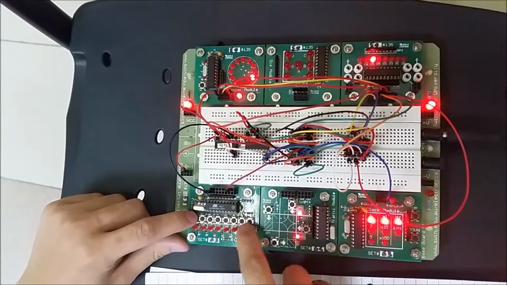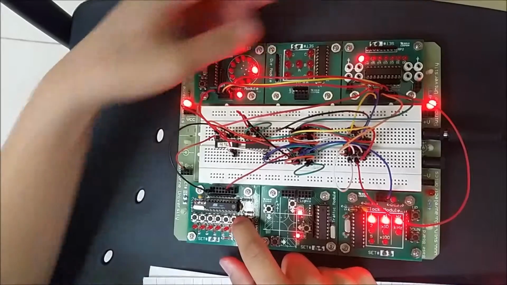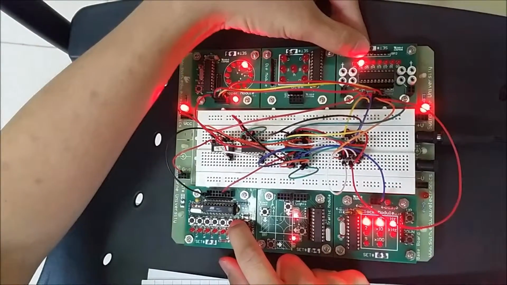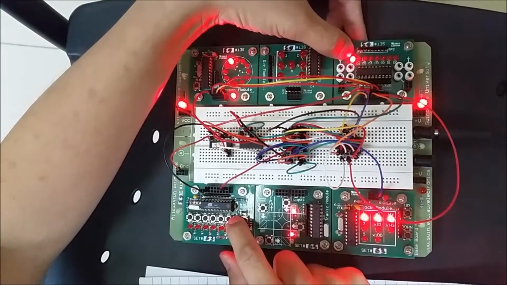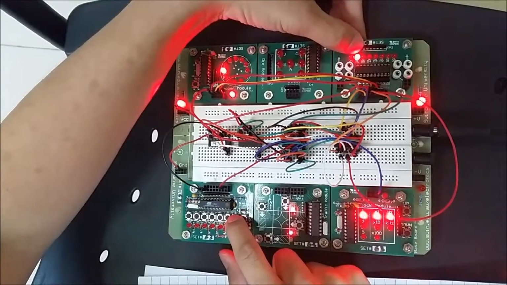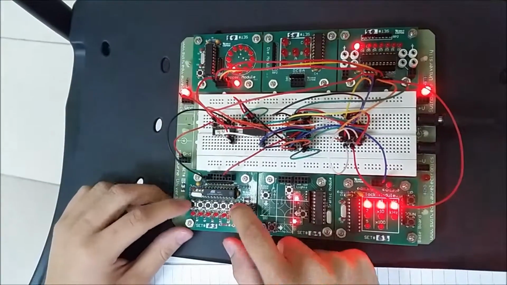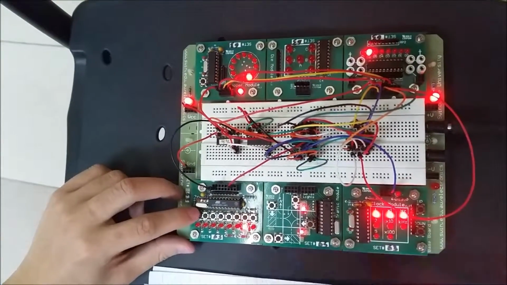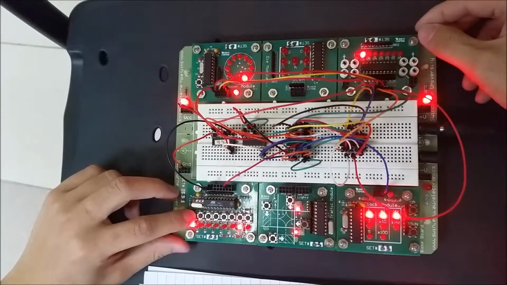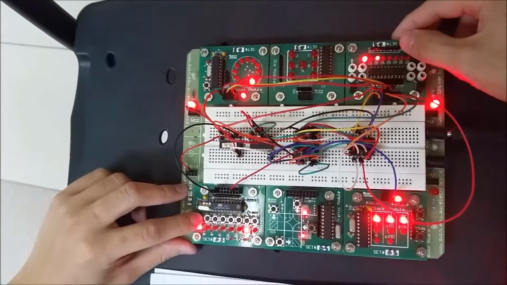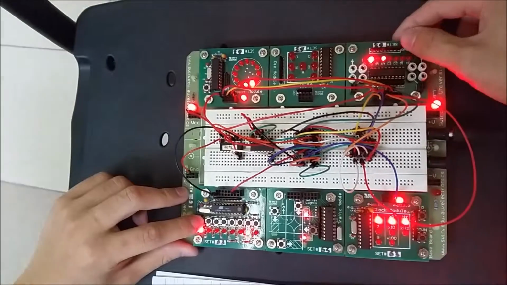But when EN is 1, the output changes from Q0, Q3, going 0, 0, 0, 3, 0, 2, and 0, 3. And if CW is on, then it will be reversed, which is 03, 00, 02, 01.